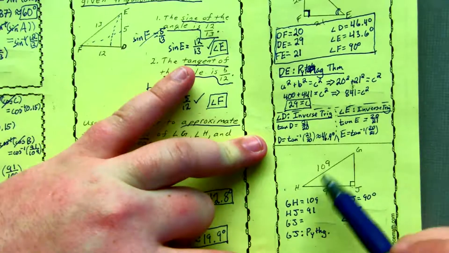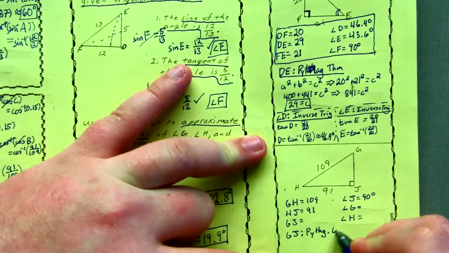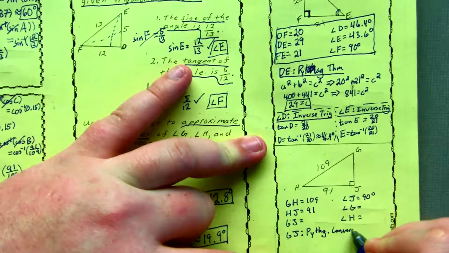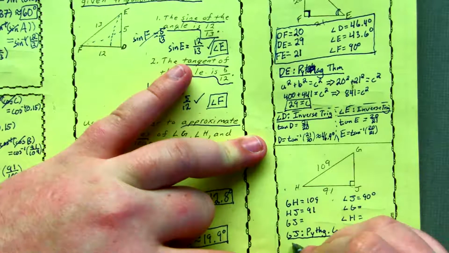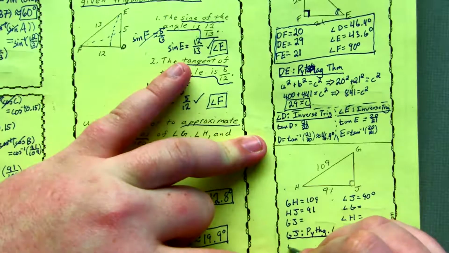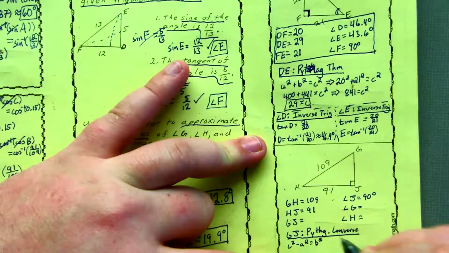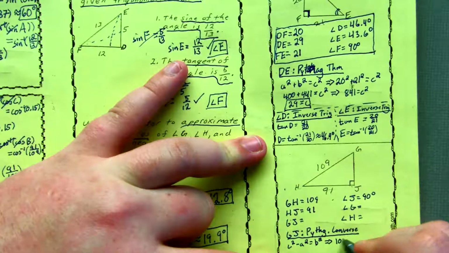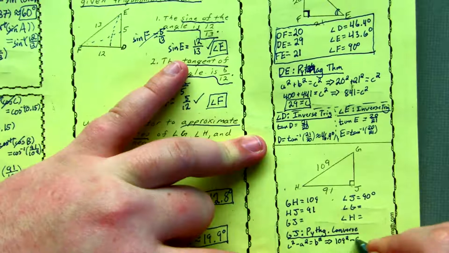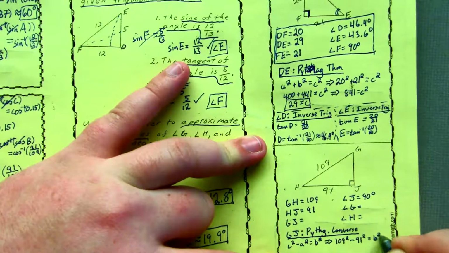The converse gives us a leg. So we're going to use the converse here. And our converse says c squared minus a squared equals b squared. That means 109 squared minus 91 squared equals b squared.